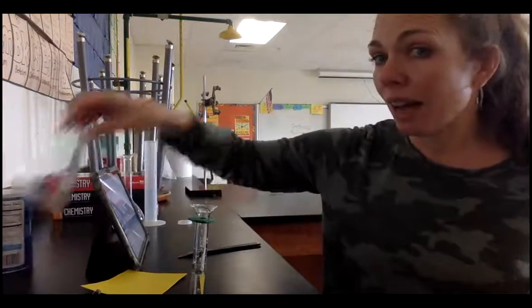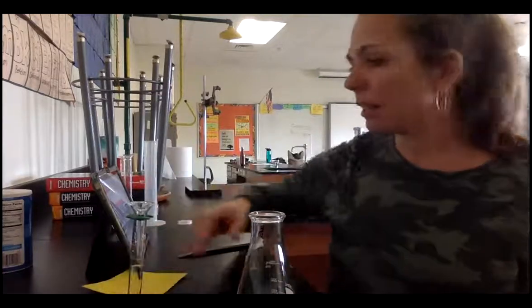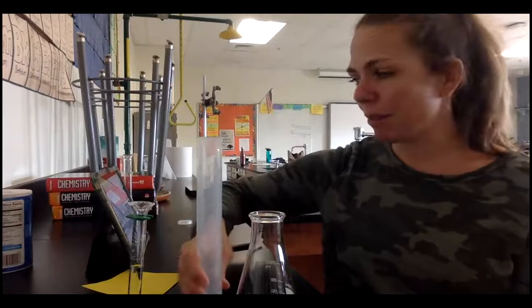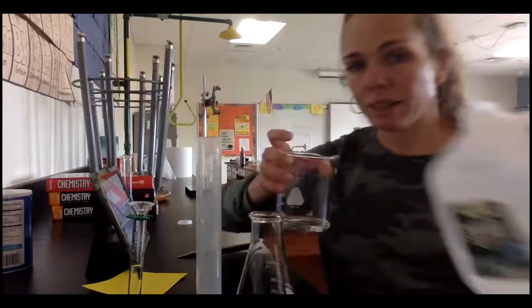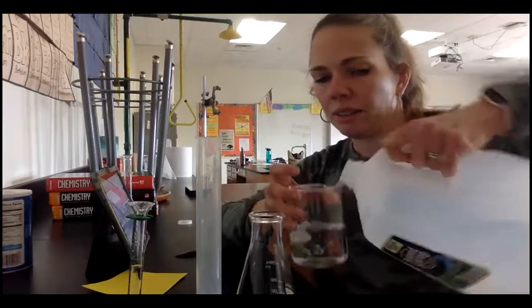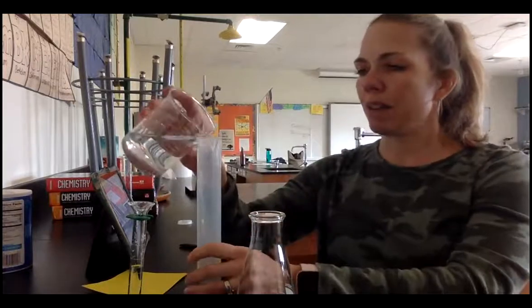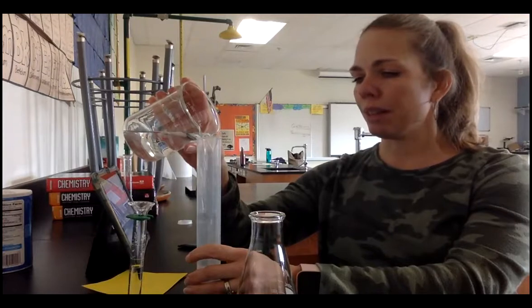So I have the amount of the concentrated solution I need. What else do I need? Okay. Well, I need 93.3 milliliters of water, which I'm going to pour some more water into here. So again, using a different graduated cylinder, you're going to measure the 93.3 milliliters of water.